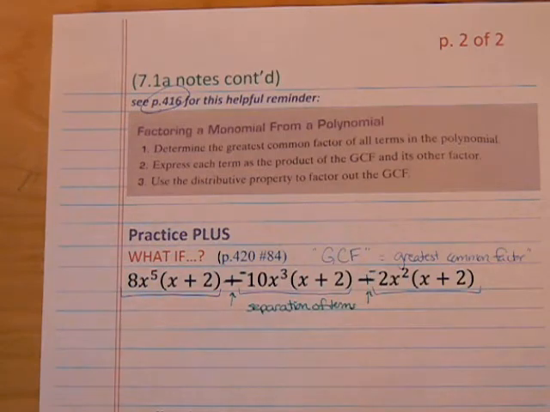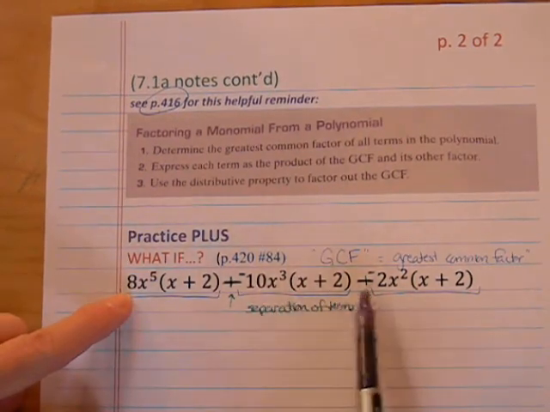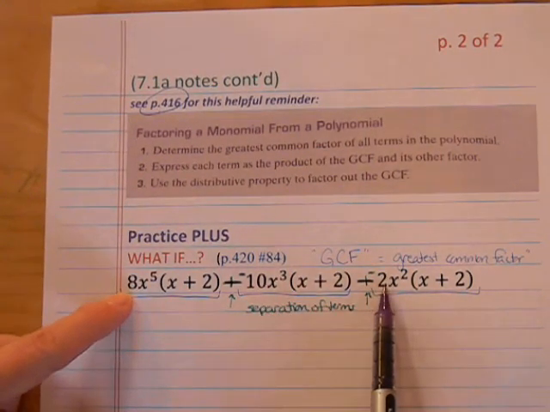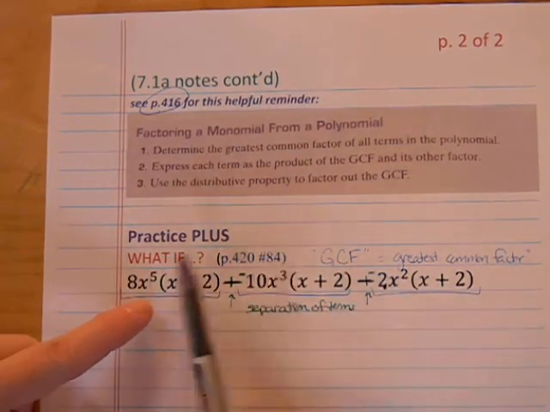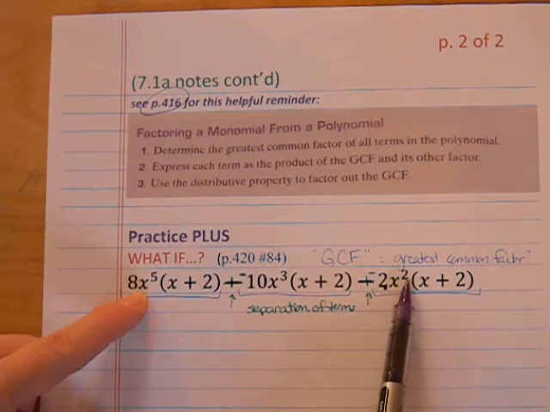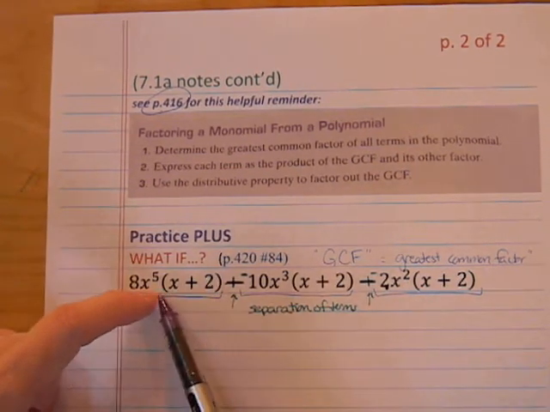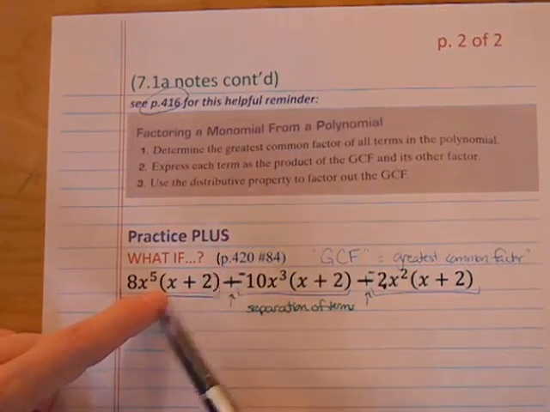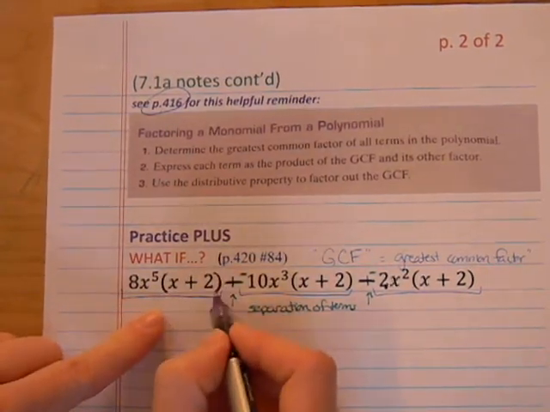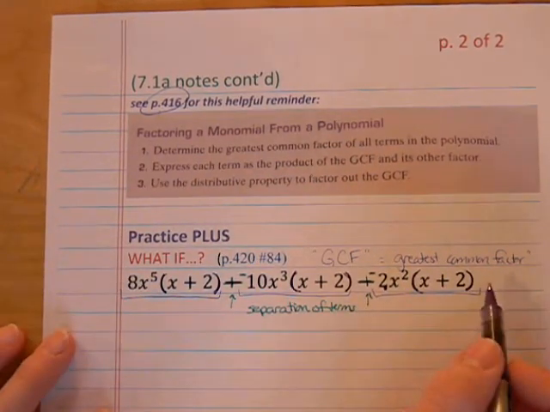And as we read it out loud, you may have heard me say each time the quantity x plus 2. So not only will they have a number in common, in this case the greatest common number that they have as a factor will be 2. Not only do they have x's in common, we're looking for the greatest x power, in this case it'll be x squared, but they also have this binomial, this two-term piece in common. It's also being multiplied by each term. This x plus 2 is also part of the GCF.